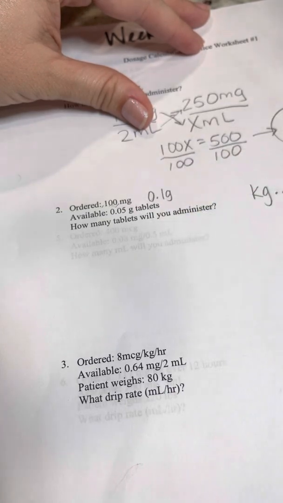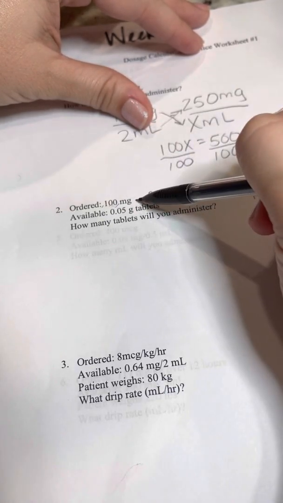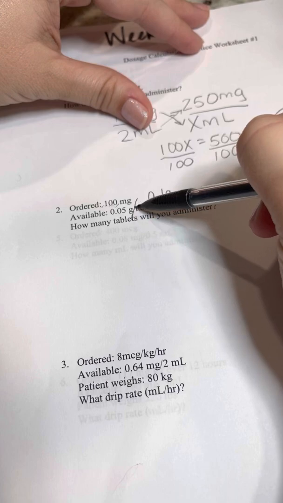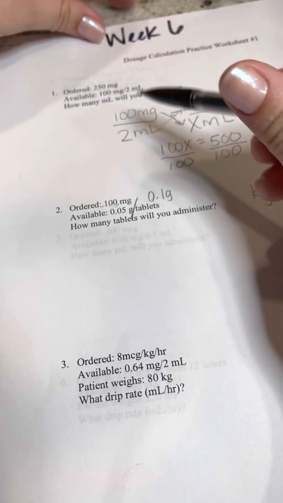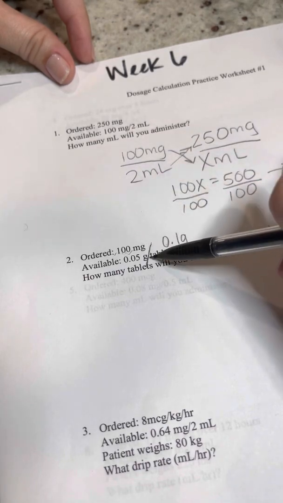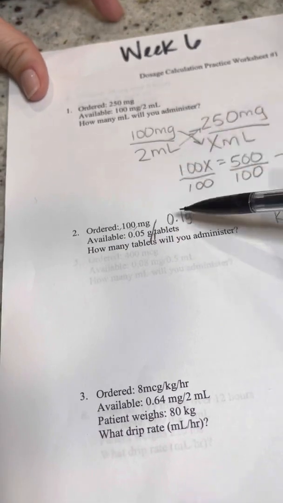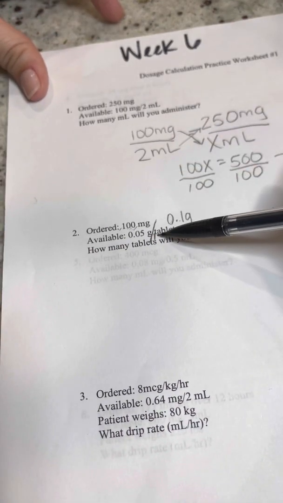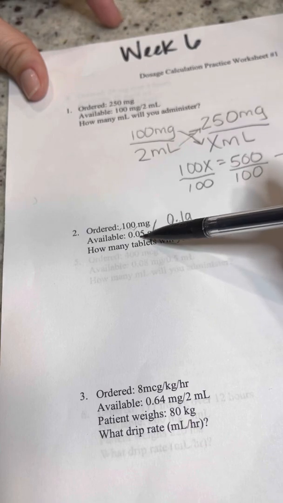All right, and then if you're doing it the fast way, think of this as a line, same way we have a line up here, and think of this as 1 tablet. So we would have 0.1 times 1 divided by 0.05.